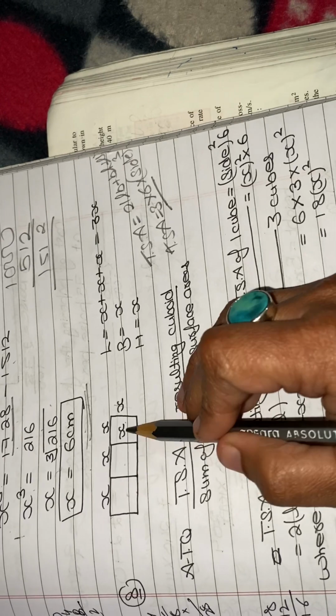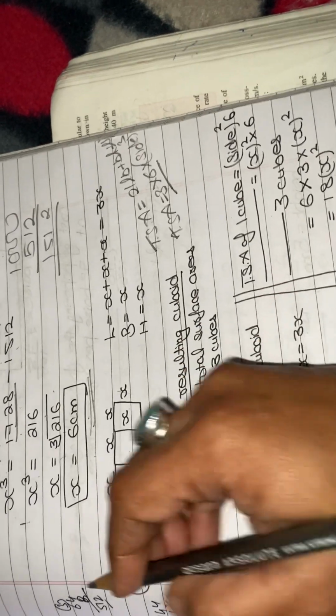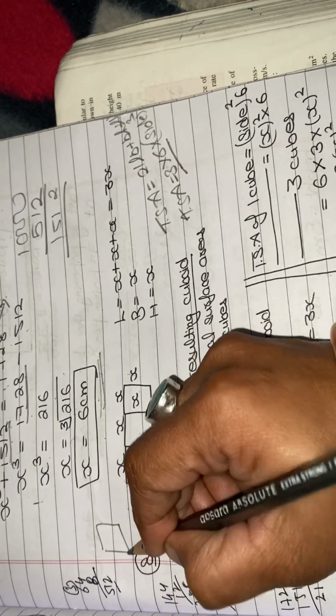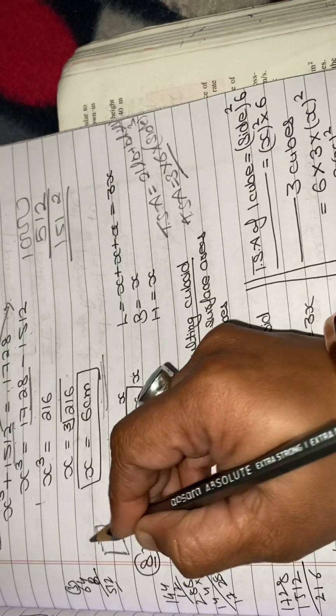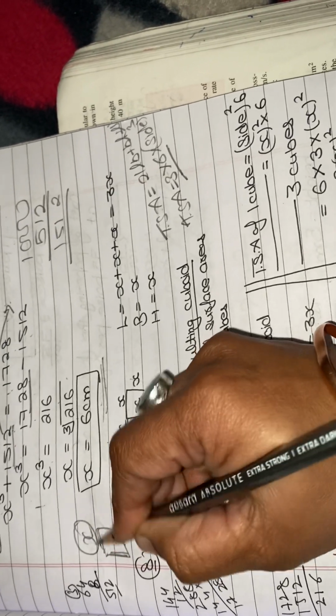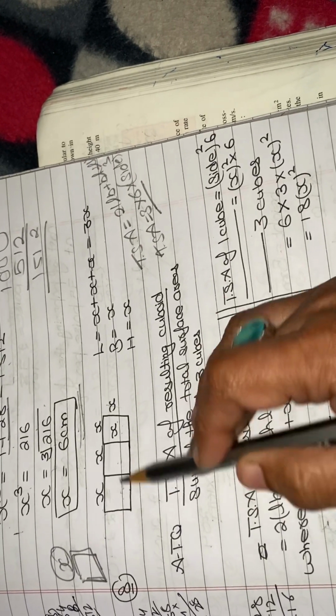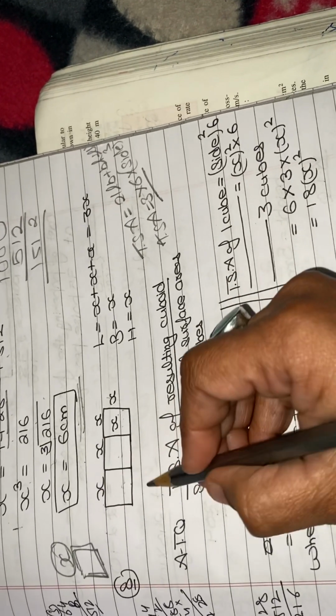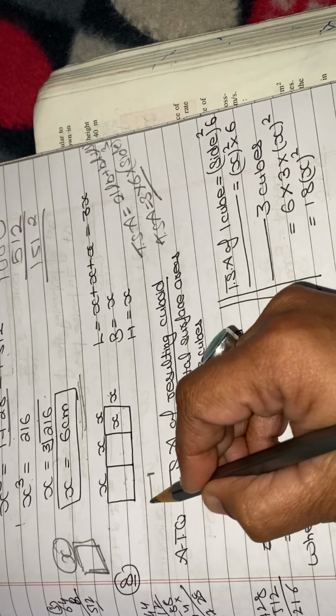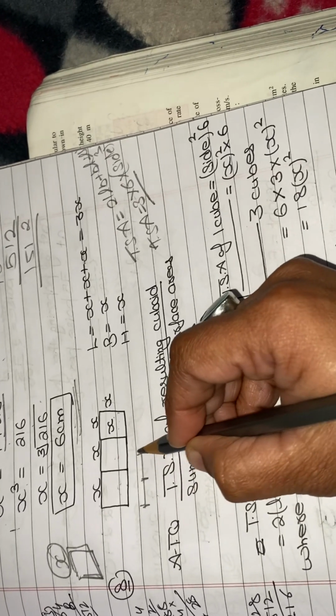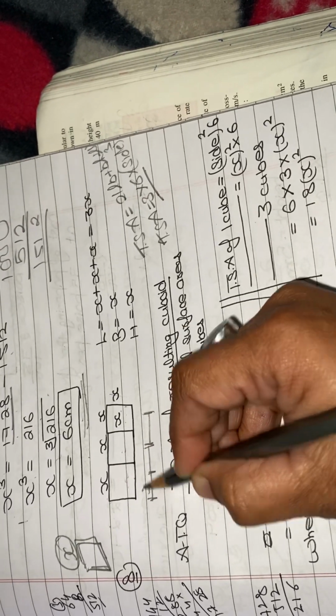They didn't give us any dimensions, so let us take the side of one cube as x. When we take these 3 cubes, first cube, second cube and third cube, each side is x.